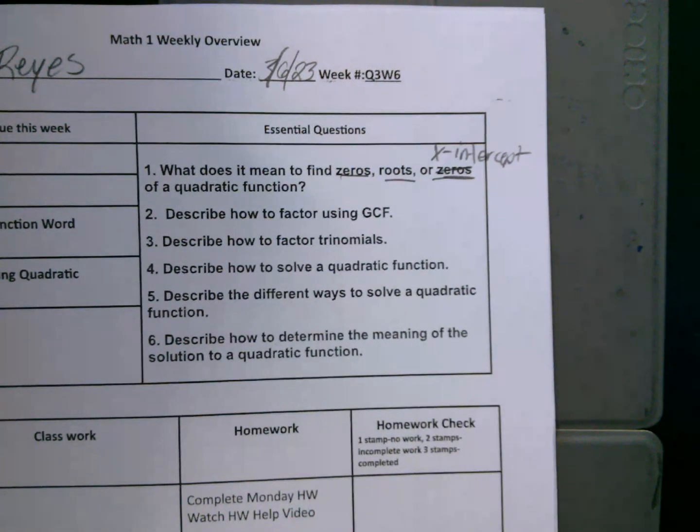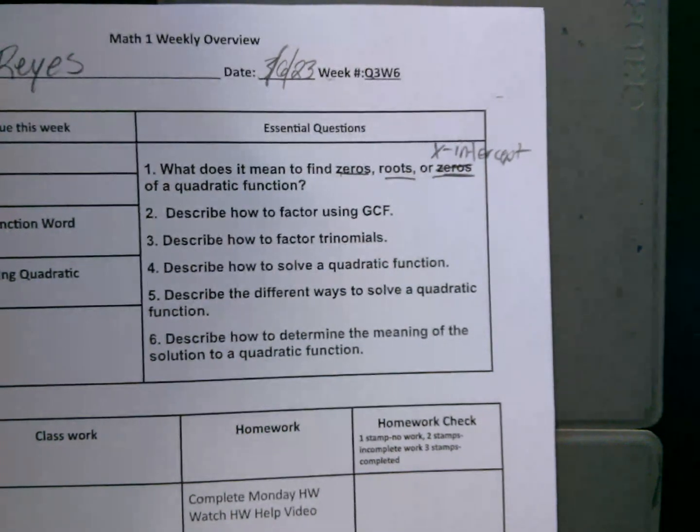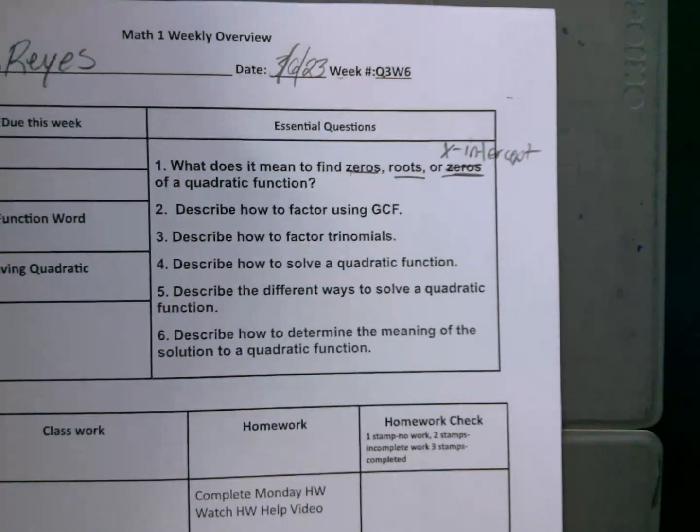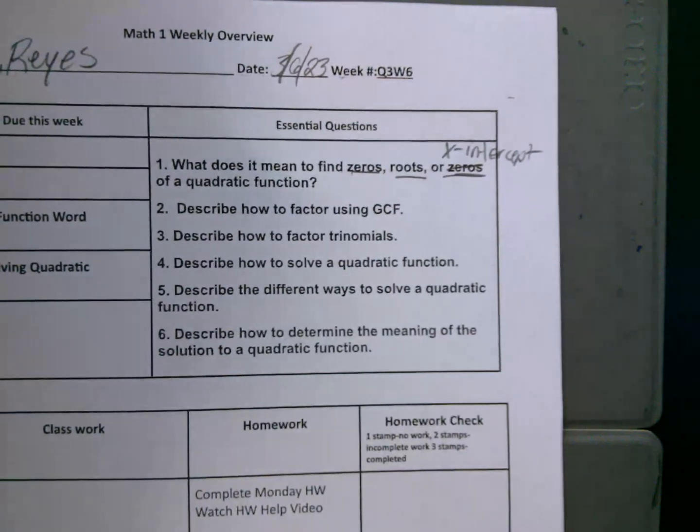Who's that, baby? Do you know? Is that one of my students? I don't know. I have no idea. She's using it though, so it's fine. All right.